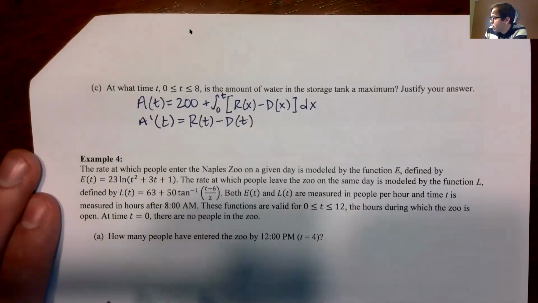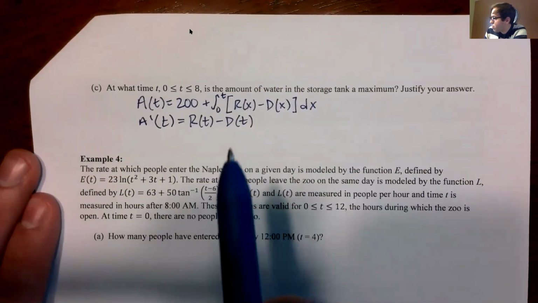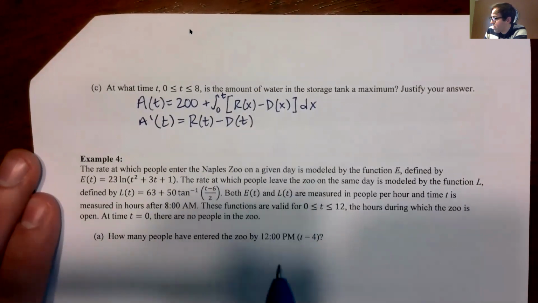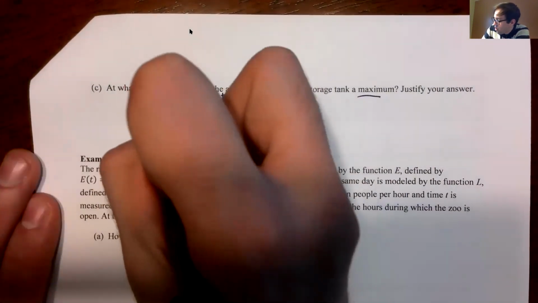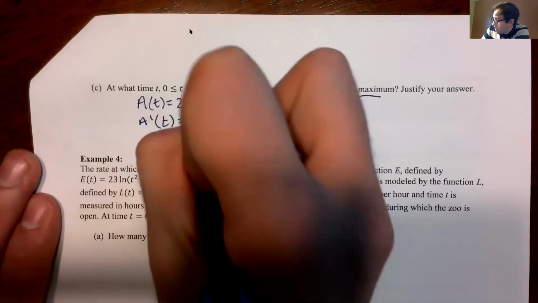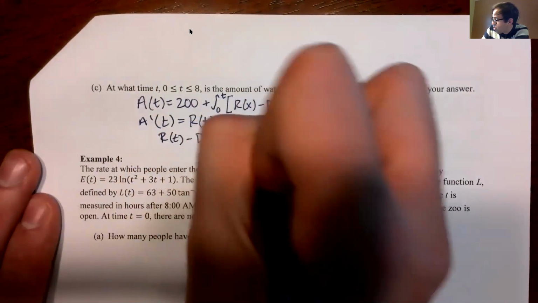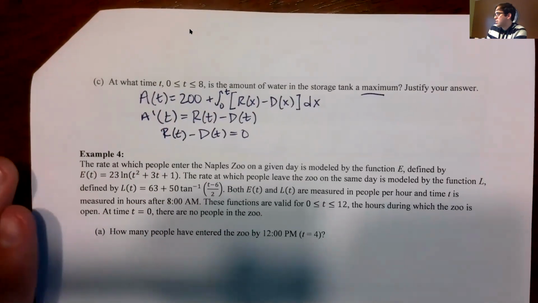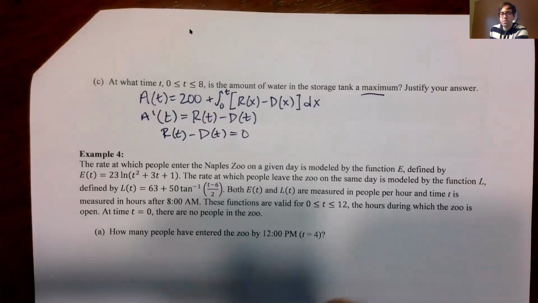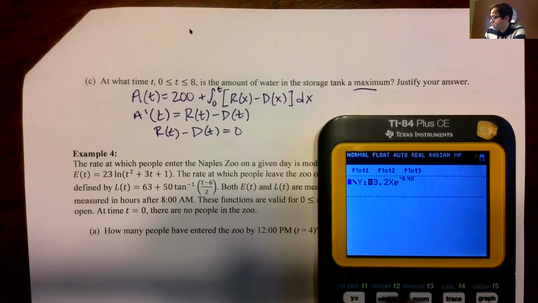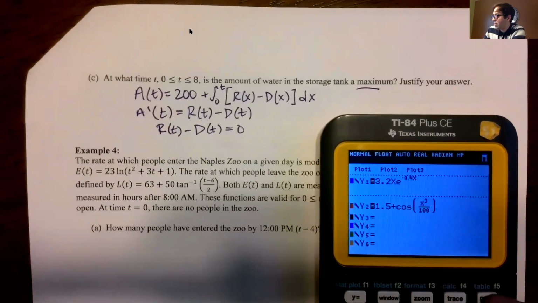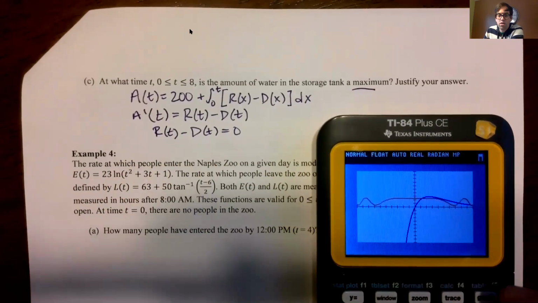So what we are looking for here is the critical numbers, right? Critical points that we can use to run a candidates test to find the maximum. So we want to know, when does r of t minus d of t equal 0? And since this is calculator active, I'm going to go back to my calculator and look at the graph of those functions. Remember, I have y1 and y2 in here. That's r of t and d of t. I want to know when we subtract them and we get 0.